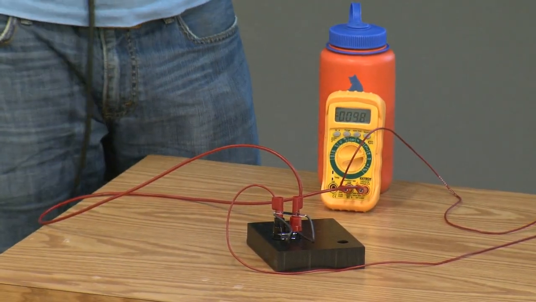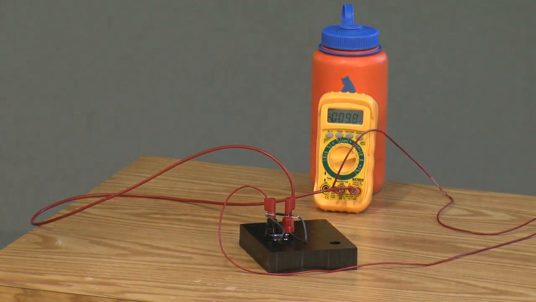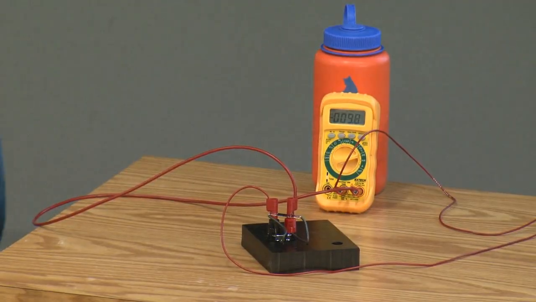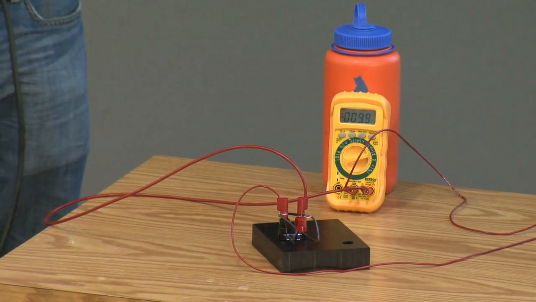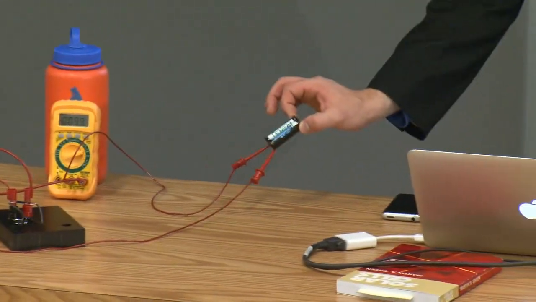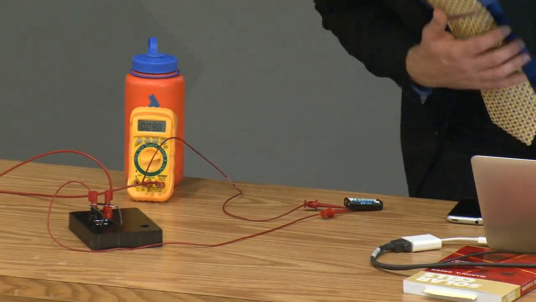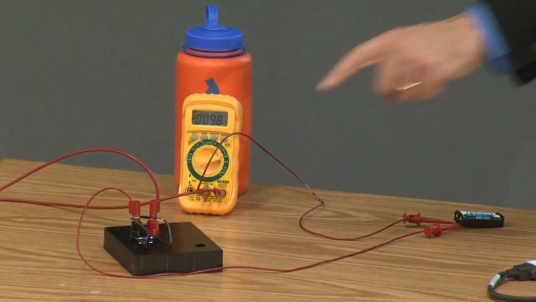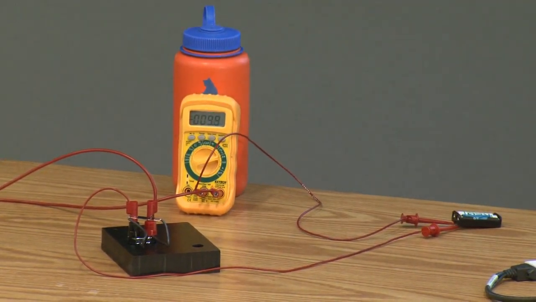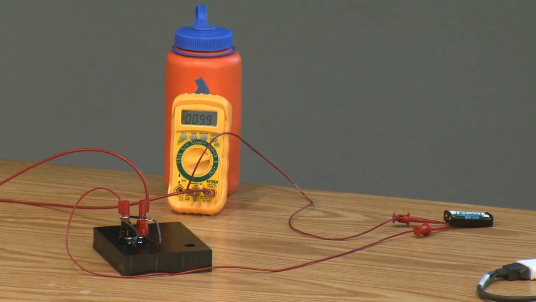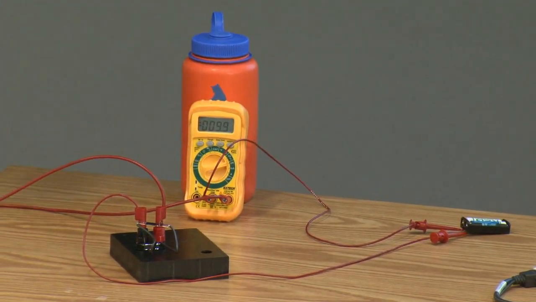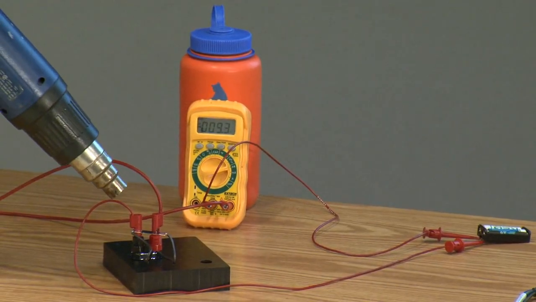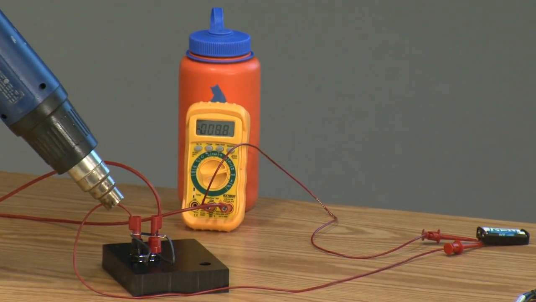Can somebody read off what the current is measuring on our current meter? It's about 9.8 microamps right now. 9.8 microamps. So this battery pack of 3 volts is forcing a current of 9.8 microamps across that little slab of silicon that is seated right here. And so Joe is going to apply the heat gun, and if none of the contacts pop off, let's see what will happen. So we expect the resistivity to go what? Down, and the conductivity to go up.